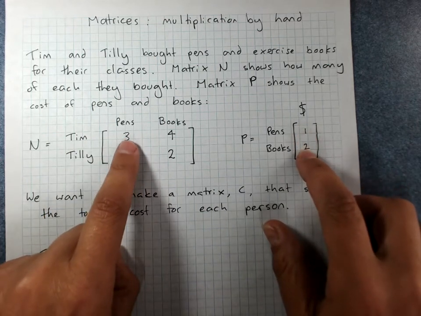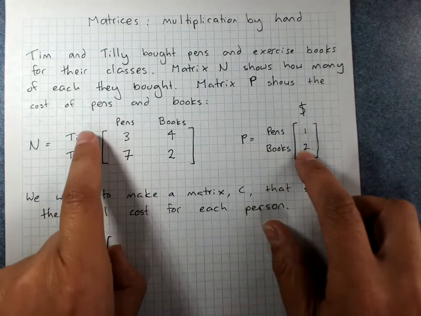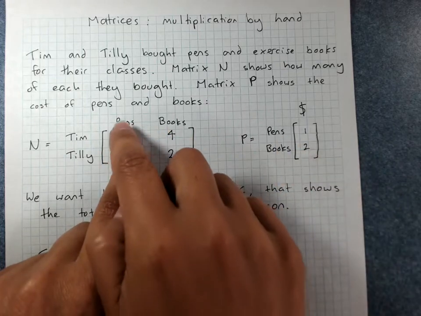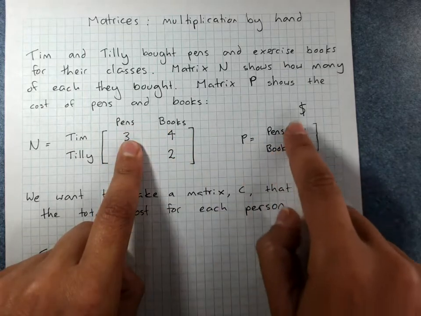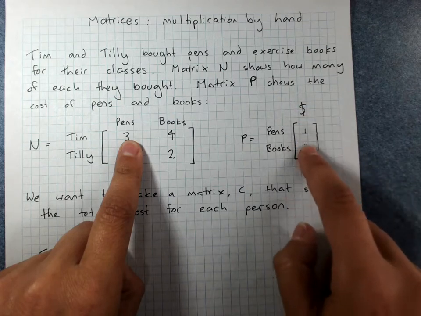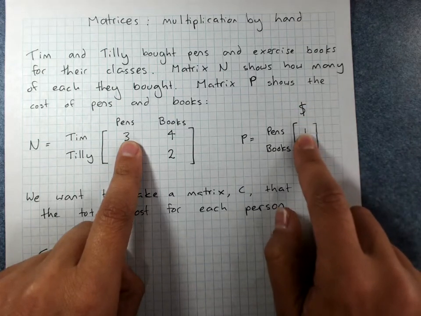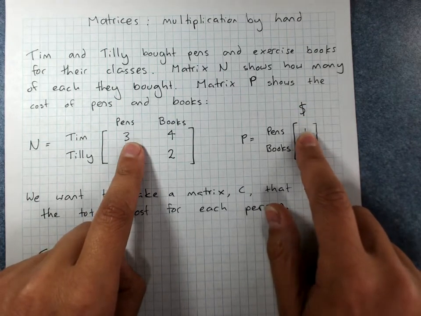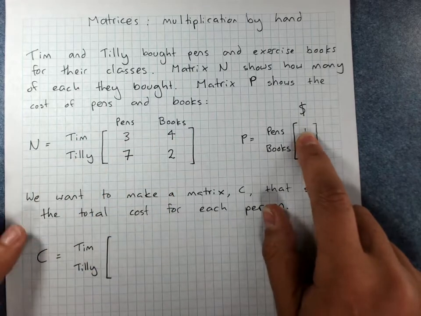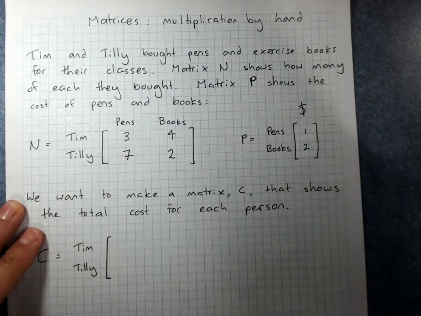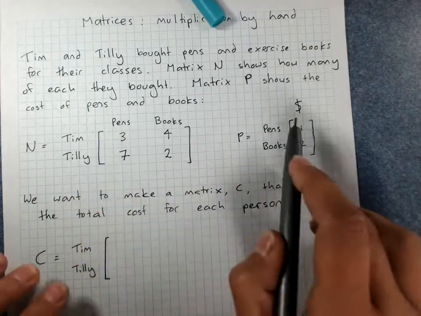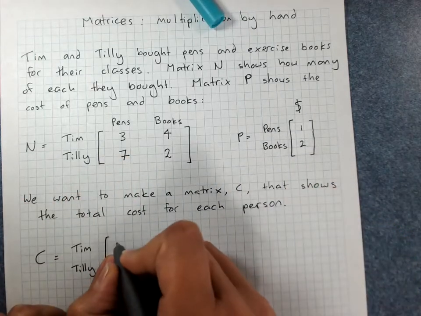But have a look at how we did the multiplication to get Tim's total cost. We did the first value in Tim's row, Tim's number of pens, multiplied by the first value in the cost column, the cost of pens. Number of pens times cost of pens for Tim, 3 times 1.